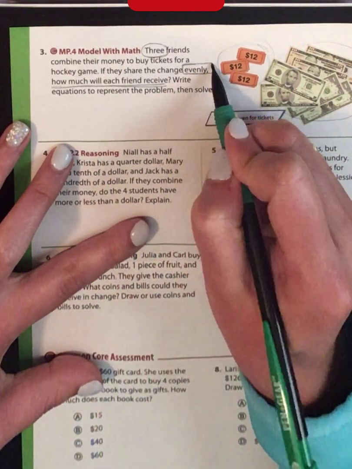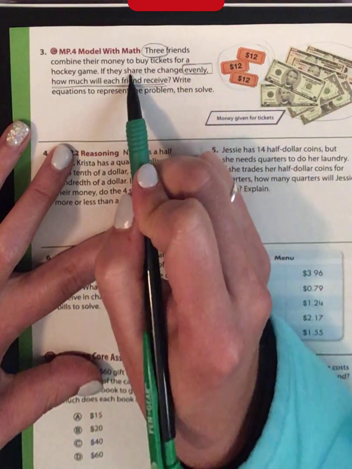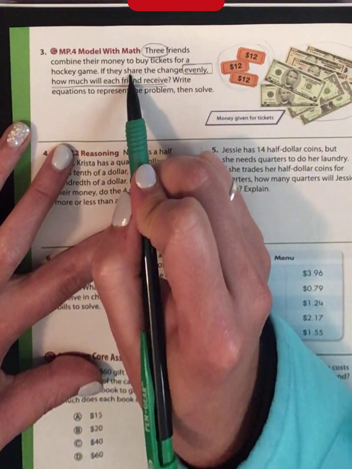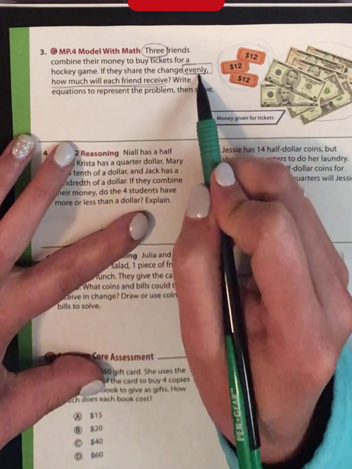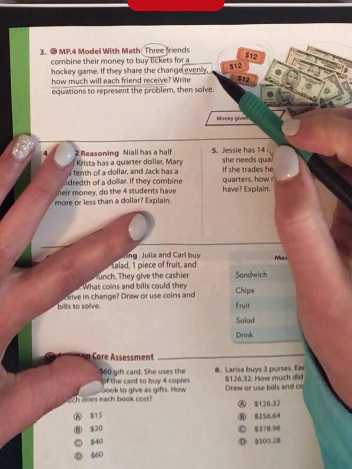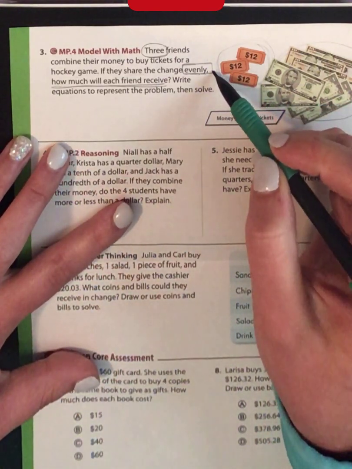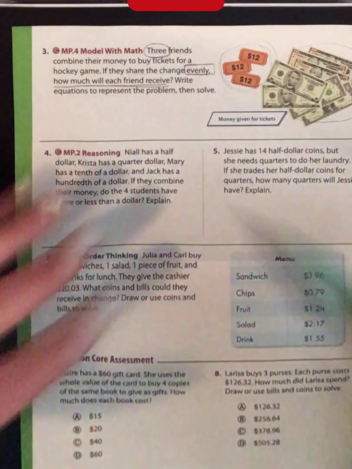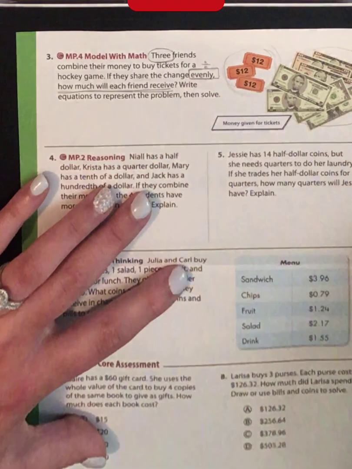Okay. If we want to share the change evenly, you might even think that share could be a math action word, and it would be. But when we talk about sharing something evenly, you're at a birthday party, you guys order pizza, you want to share the pizza evenly. Okay, you're going to be dividing that up. So that evenly is going to let you know you will divide.